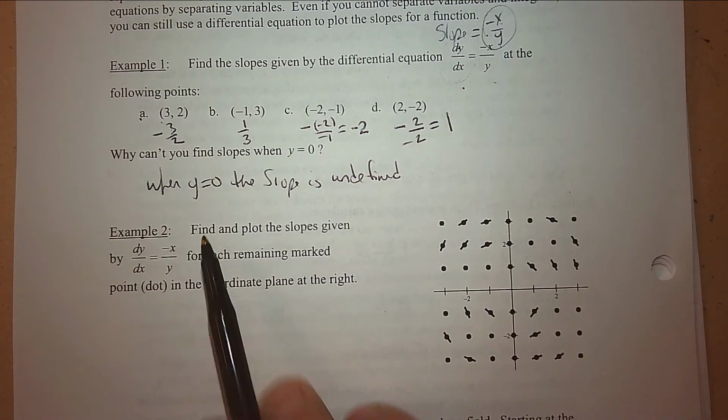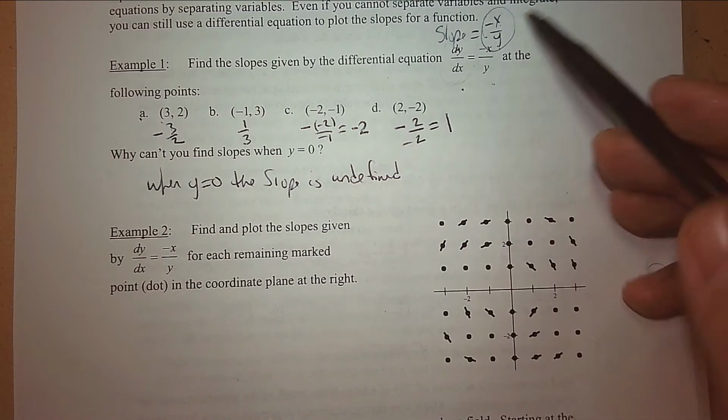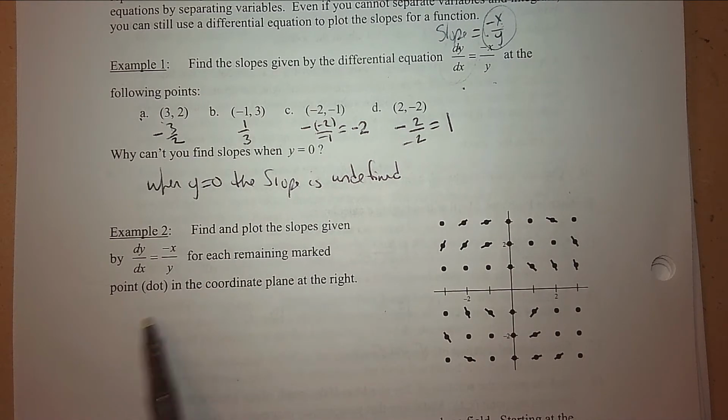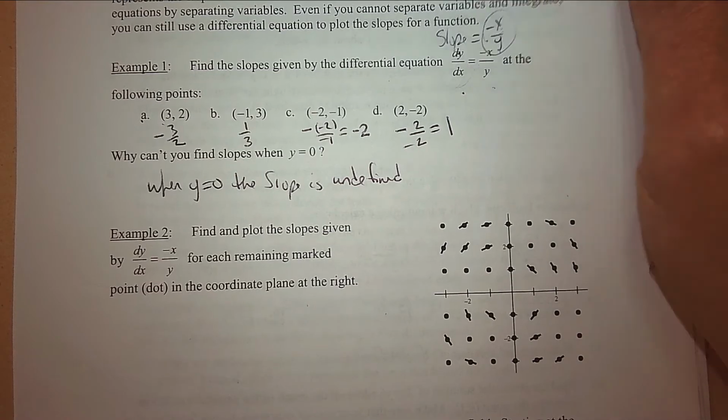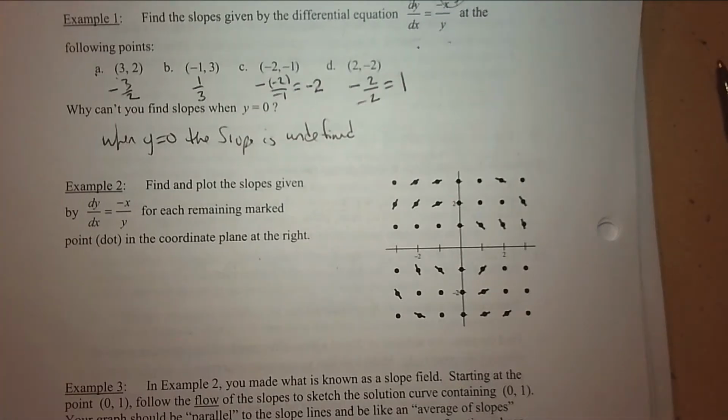It says, find and plot the slopes given by this differential equation, right? Negative x over y, for each remaining marked point in the coordinate plane at the right. So for me to do that, you need to understand what's happening to the right. A slope field is drawing a mini line. And that mini line, you're going to have to estimate the slope with the number given.